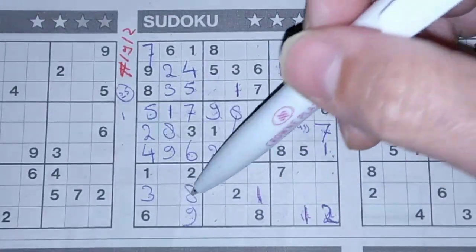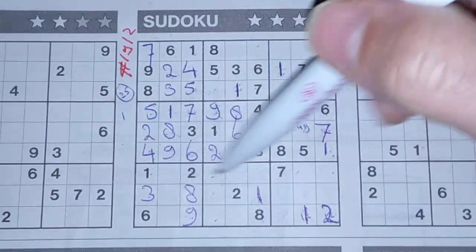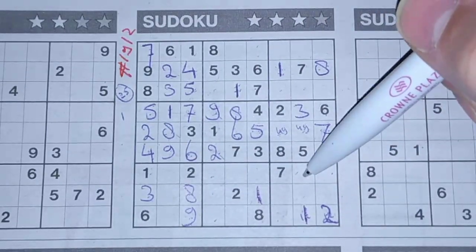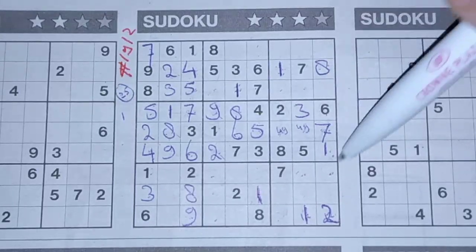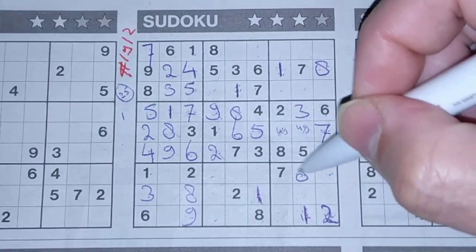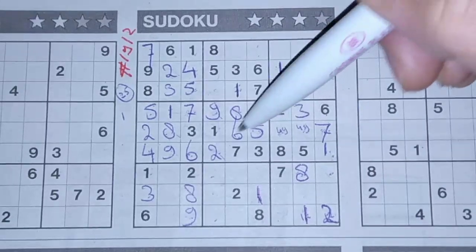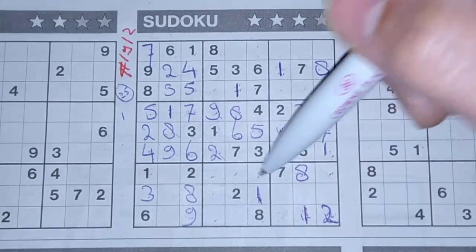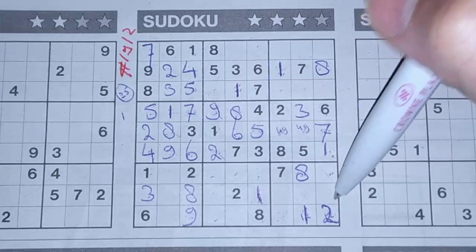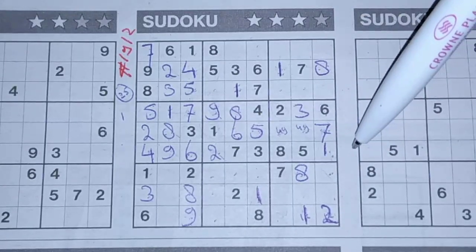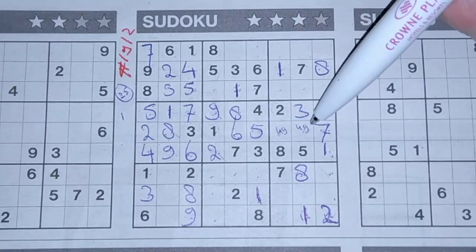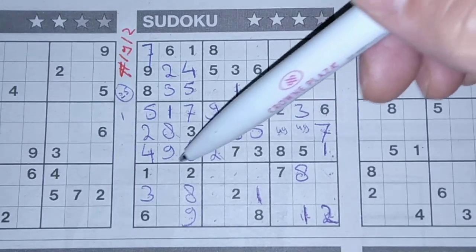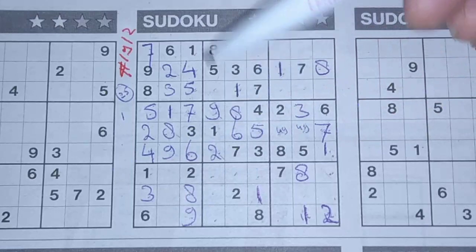8 in this row, 8 in the row above. So that row, the row above, the only 2 places for the 8 should be here or there. We see here an 8, no 8 there. 8 should be there. 9. Then 1, 2, 3, 4, 5, 7.